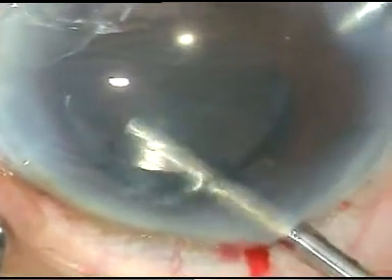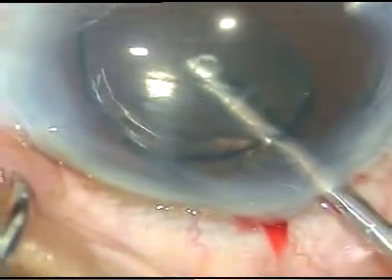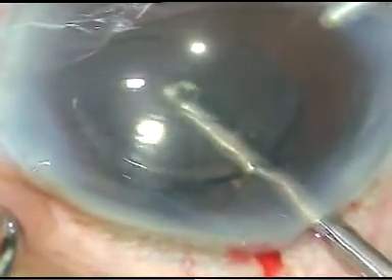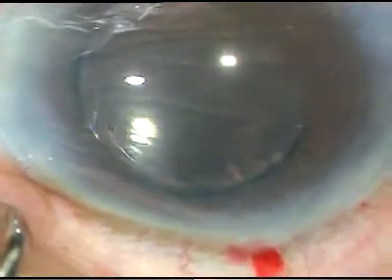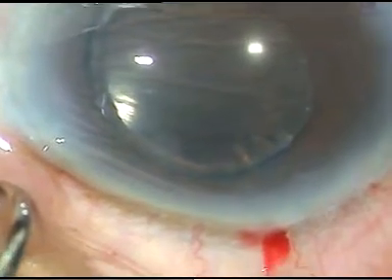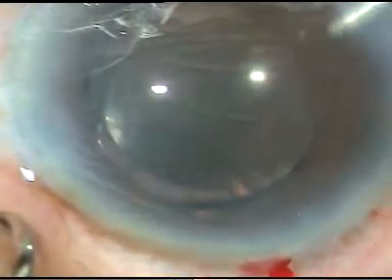I can see that a portion of the posterior capsule is intact there, and I'm not trying to cut it, because if I try to cut it, some epinuclear lens matter will go into the vitreous cavity.